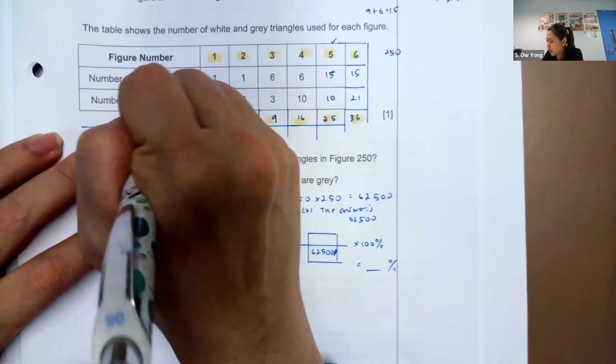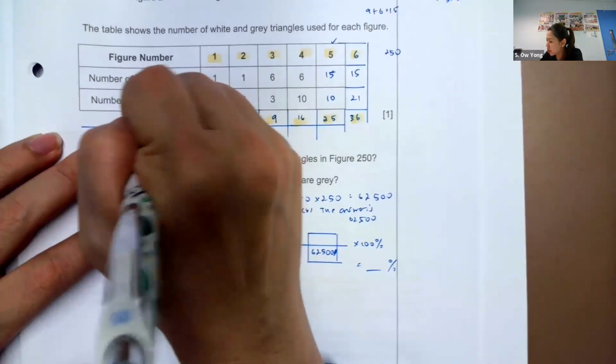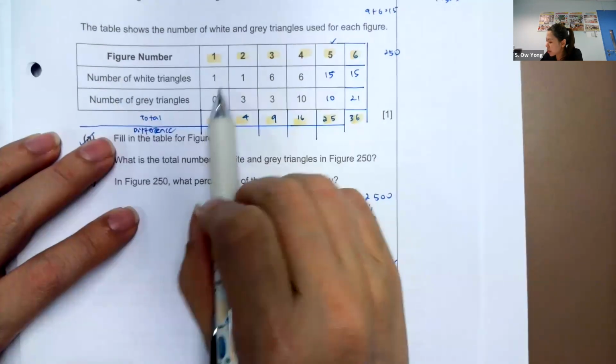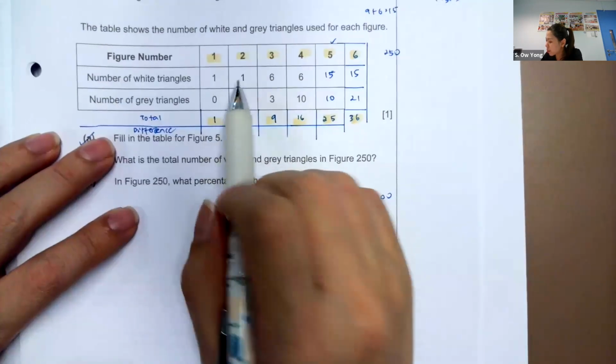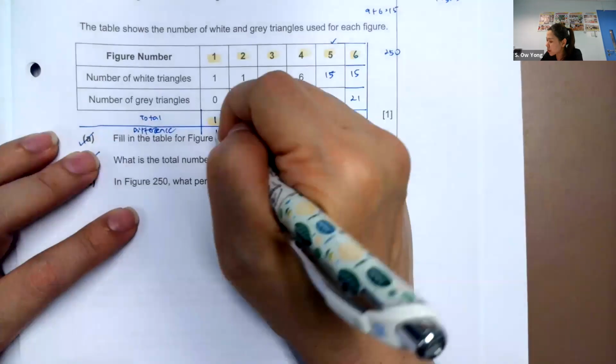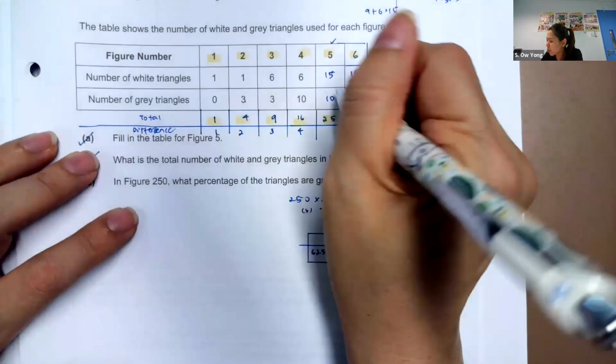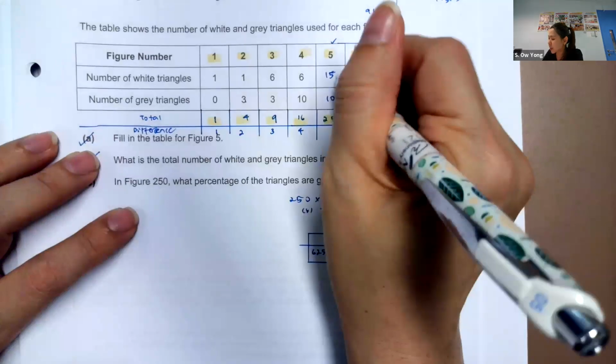Maybe we check the difference also. 3 minus 2 is 1. 1 minus 0, 1. 6 minus 3, 3. 10 minus 6, 4. 15 minus 10, 5. 21 minus 15, 6.